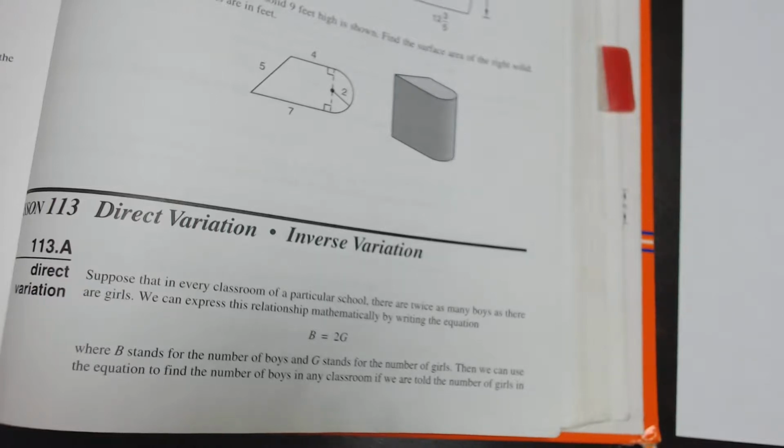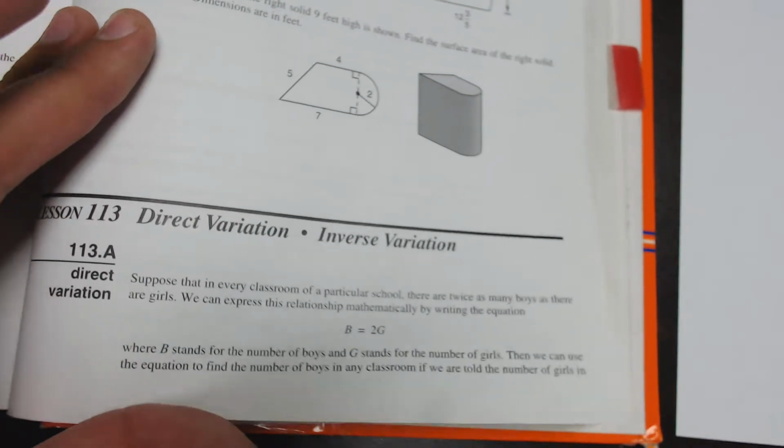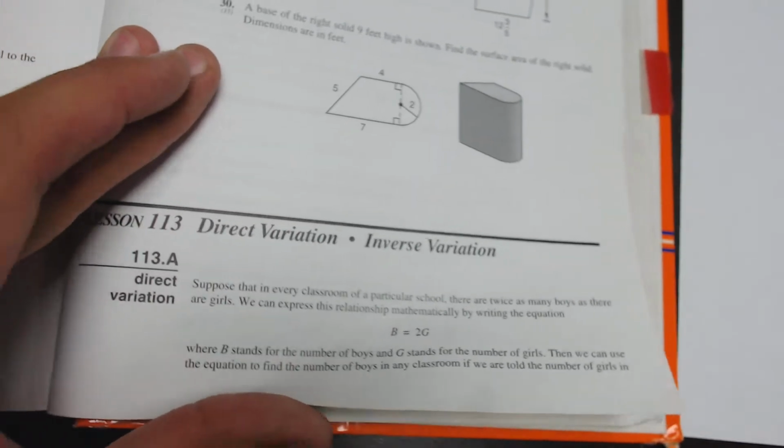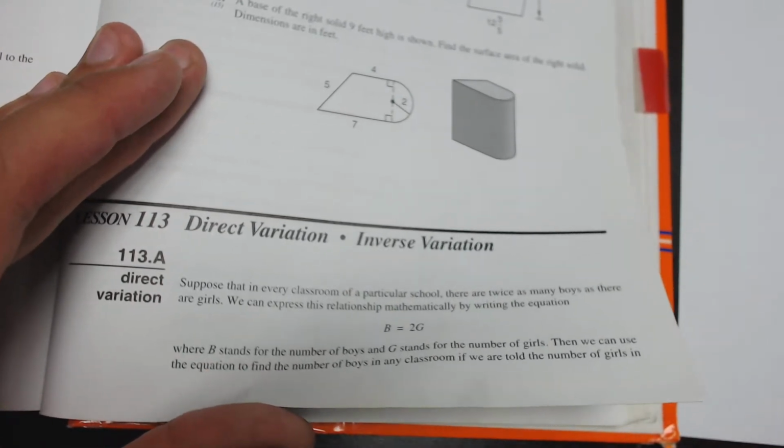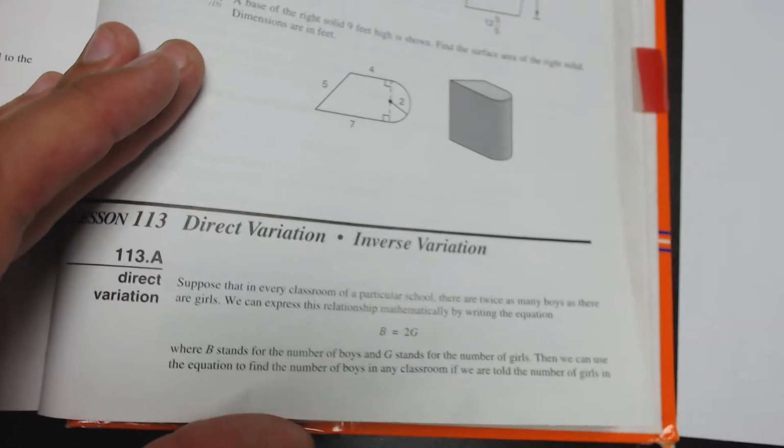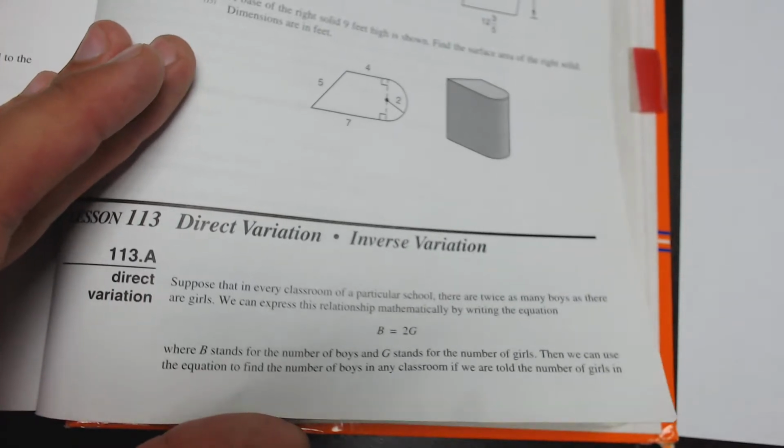Algebra 1, Lesson 113, direct variation and inverse variation. So direct variation is very, very similar to our proportions, and inverse variation is as well. So I'll go ahead and solve a couple practice problems here in our normal proportion method, and then I'll start explaining what a scale factor and the constant is.